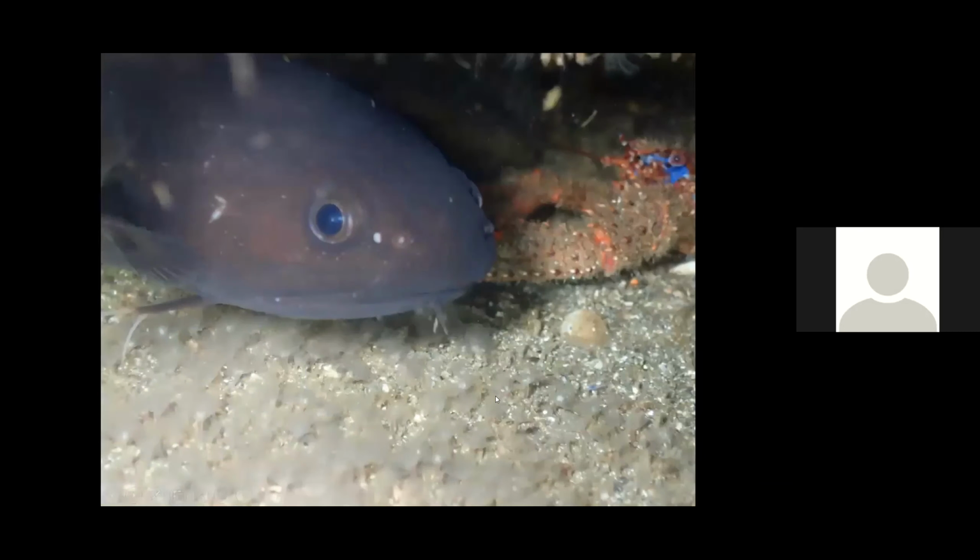Here's the pectoral fin. I still haven't shown you the head. This is a swimming crab here, and here is the end of the fin, and here's the tail. This is showing the shape of the lateral line. And eventually I got one shot of the head showing a single barbel.